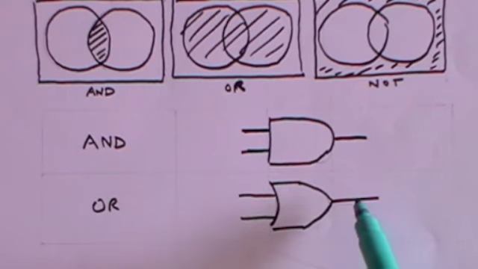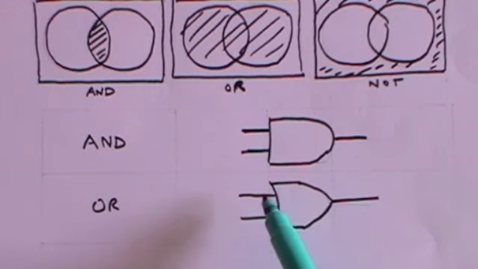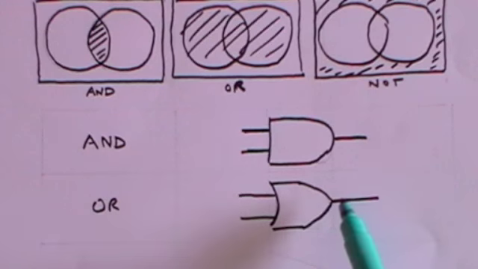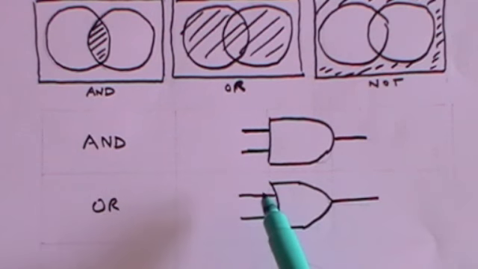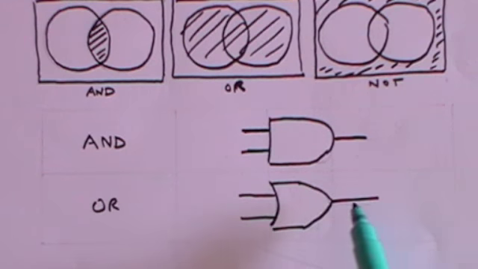And now the idea is that you'll get a positive voltage output if one or both of these inputs has a positive voltage. So if neither has a positive voltage, you get no output. But if just one of these has a positive voltage, or both, then you will get a positive voltage out.